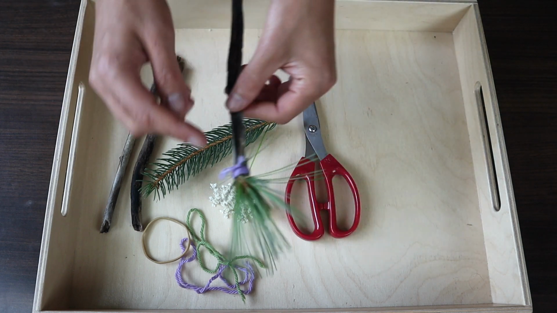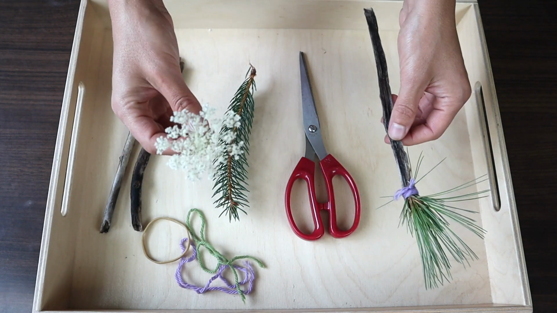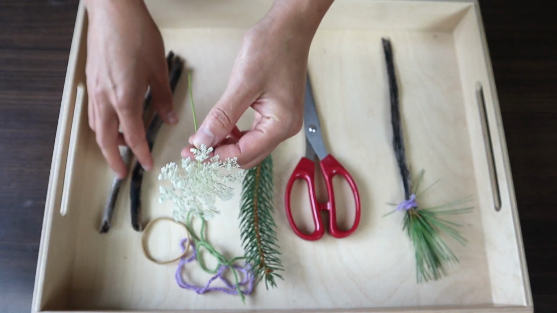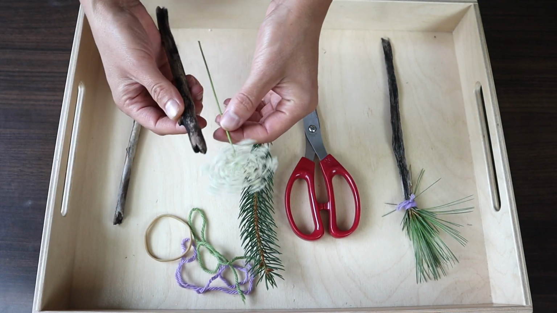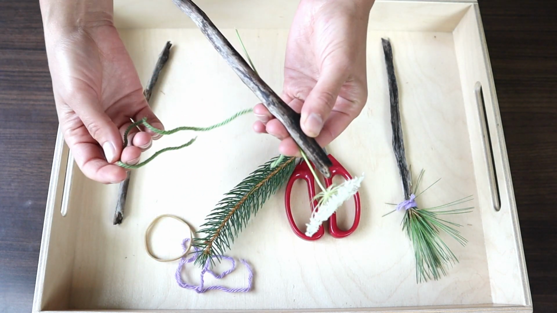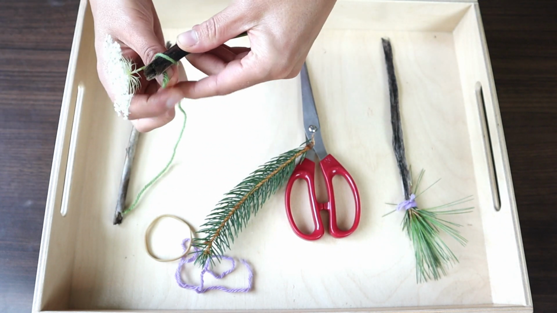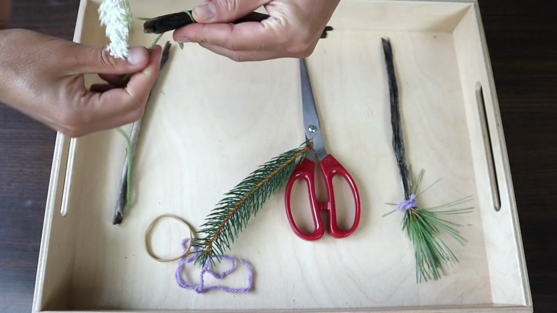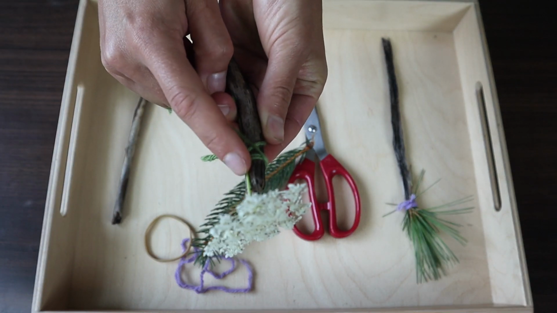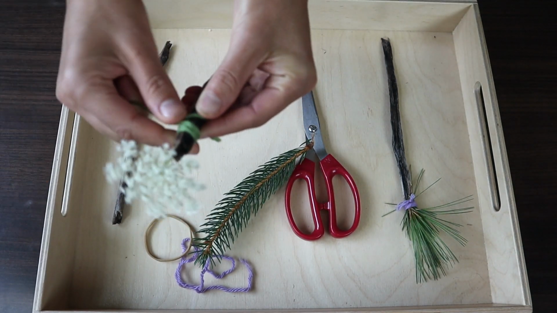The first thing that I did was to pick my foraged material. So I have my Queen Anne's lace flower right here, and I'm going to use a stick, and I'm going to take a piece of yarn and just start wrapping the yarn around the stem of the flower and connect it to the stick. So wrap it around and around.